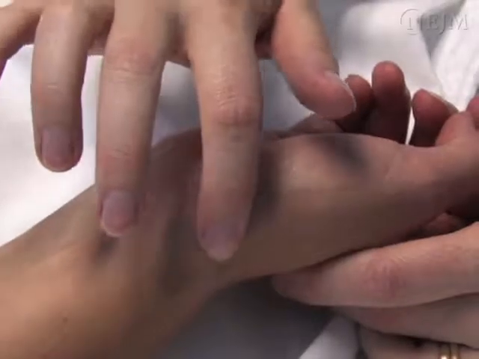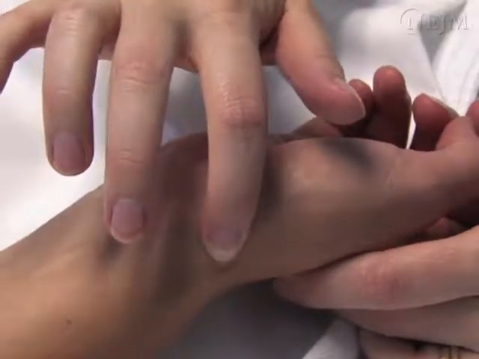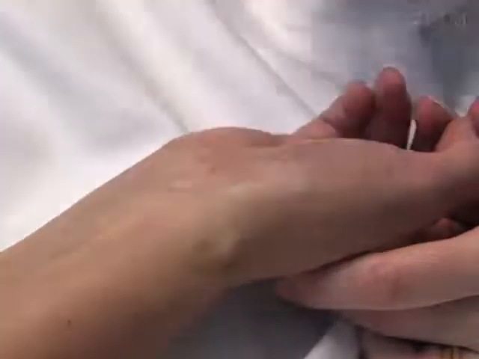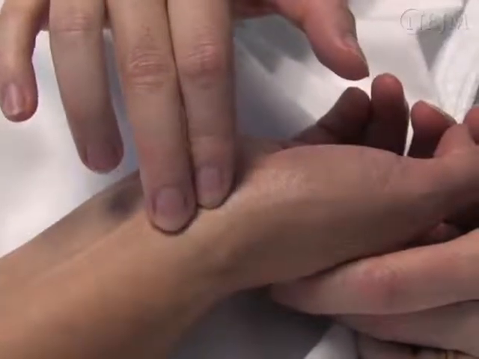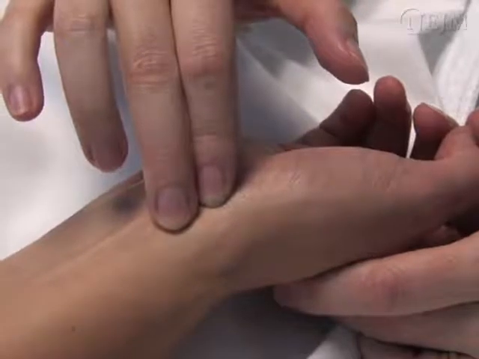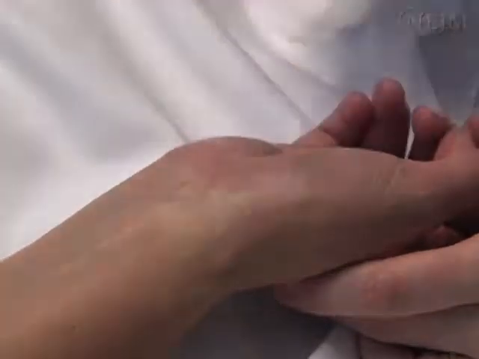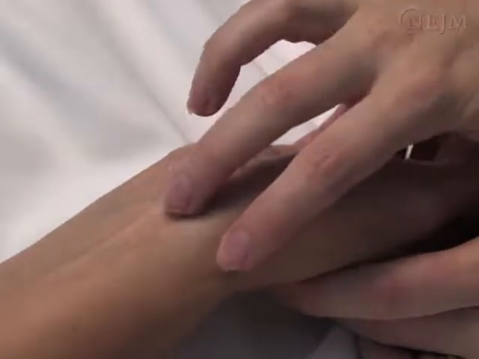First, palpate the styloid process of the radius. Next, palpate the flexor carpi radialis tendon located medial to the styloid process of the radius. Now locate the artery between these 2 points.